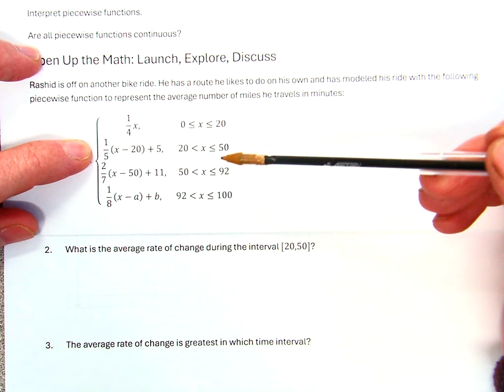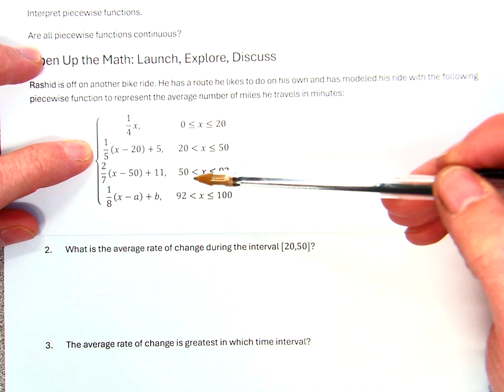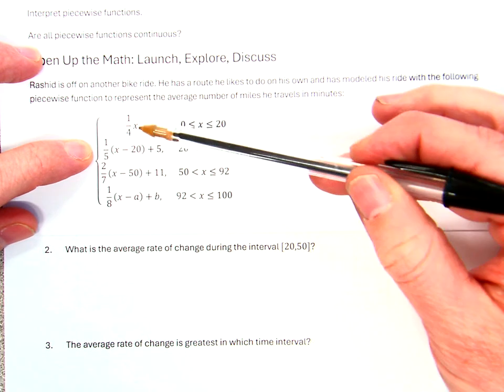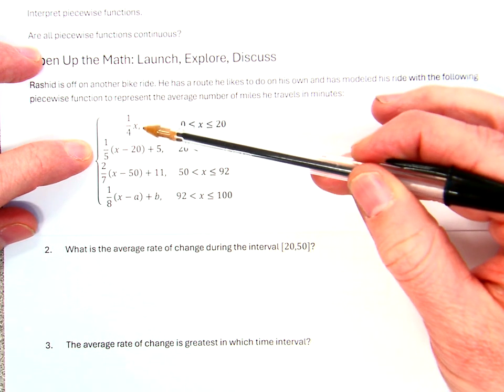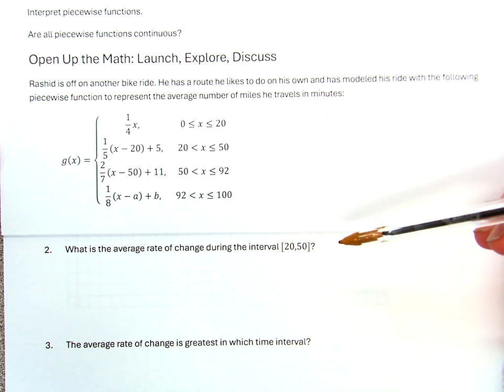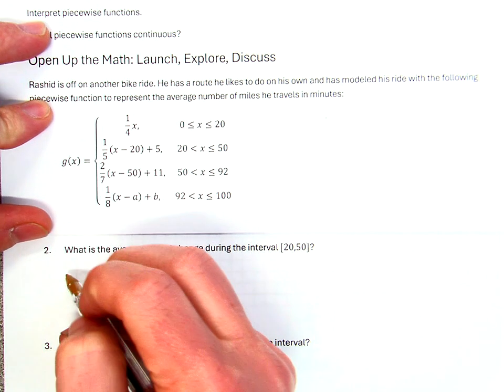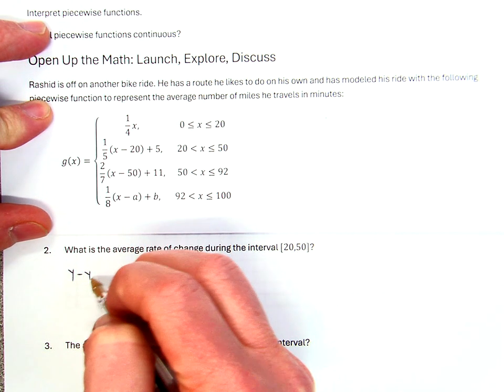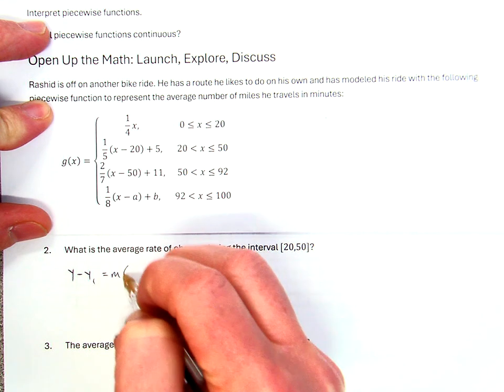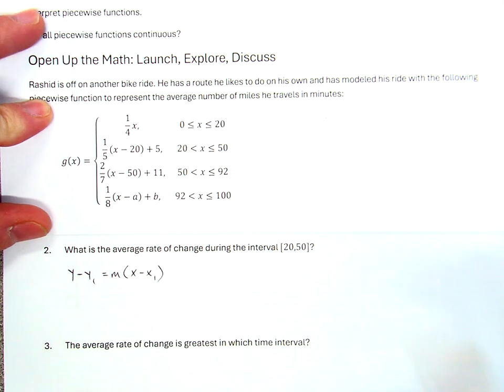Just like the last lesson that we did, we talked about not only slope-intercept form, but we also talked about point-slope form. And point-slope form, if you remember, was y minus y1 equals m times x minus x1.